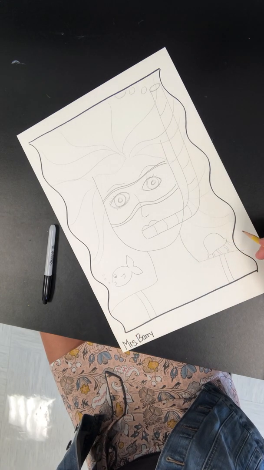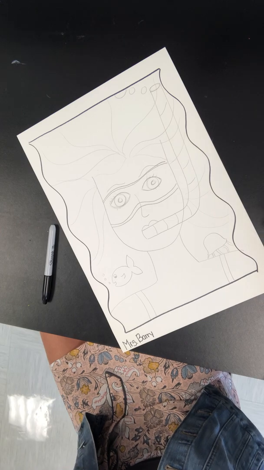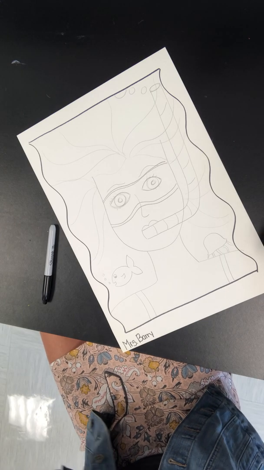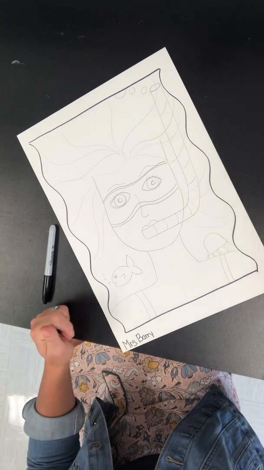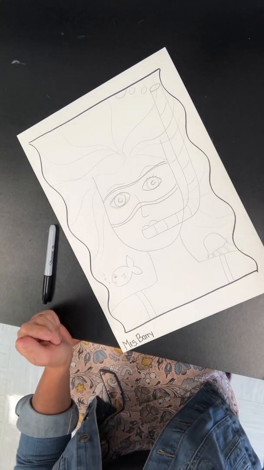Try to make them as realistic creatures, okay? SpongeBob, he's not realistic, okay? That's a cartoon. So try to do something that if you were to go snorkeling, you would actually see.